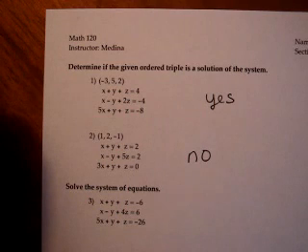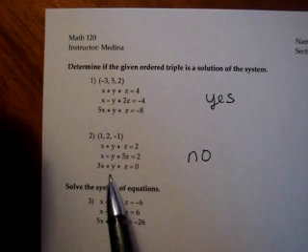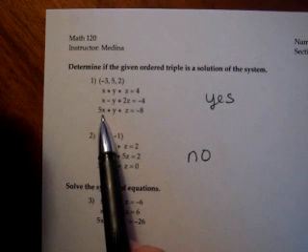Hello class, we're now working on section 5.2, which is 3 by 3 systems, or a system of 3 linear equations with 3 unknowns. And first of all, a solution will be an ordered triple, x, y, z, that works in all 3 of the equations.